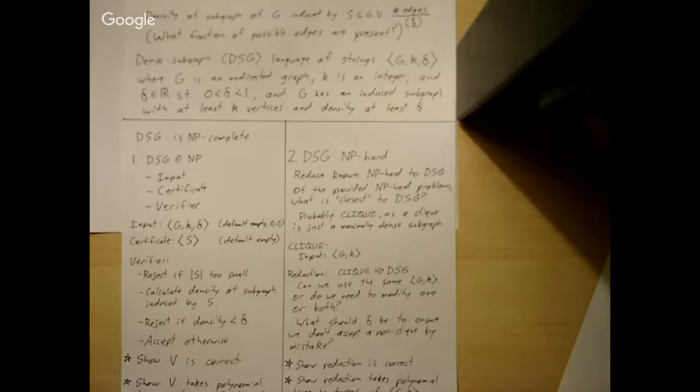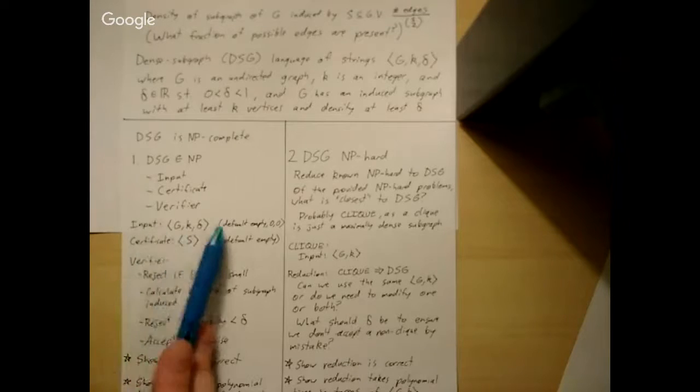There are certainly problems where proving a statement is much easier or much harder than its contrapositive. So do whatever you're most comfortable with, and if it seems really hard, try the other way. The last thing you have to do, if you're doing the verifier method, is show that the verifier is polynomial time in terms of the input string.